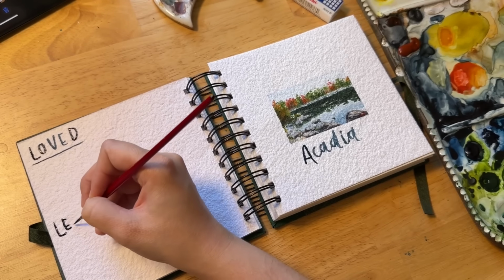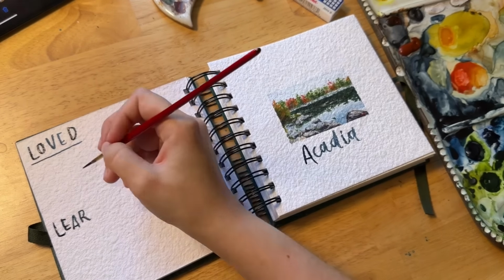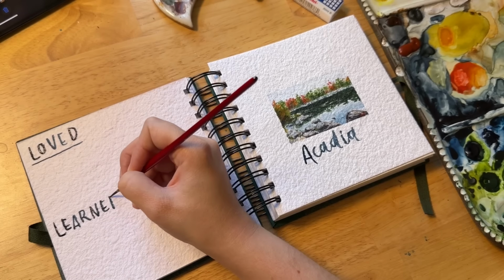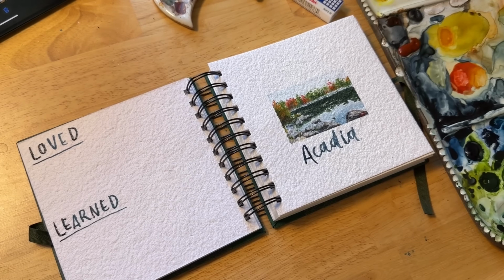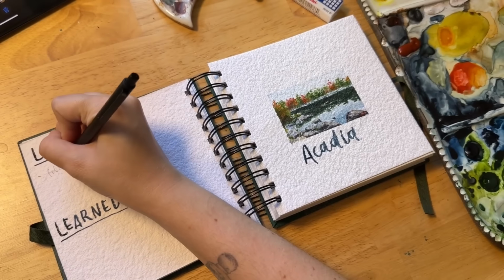And the darker we go, the less paint we need. Unless, of course, we're talking about the big reflection space. But I hope you had so much fun with this one. Let's think about what we loved and what we learned.